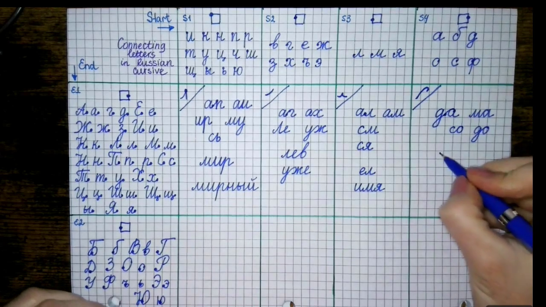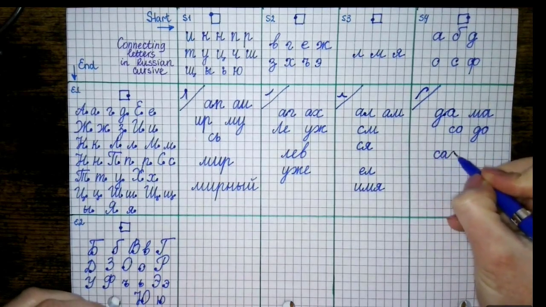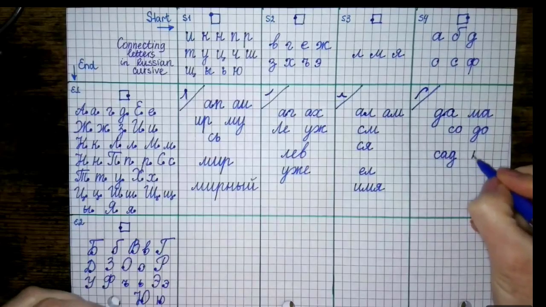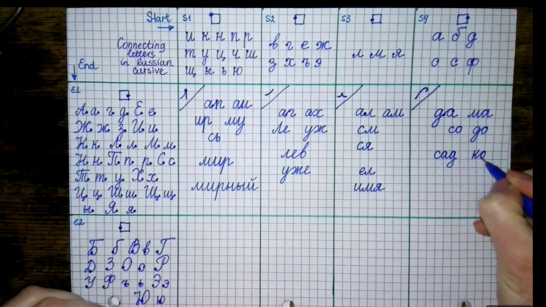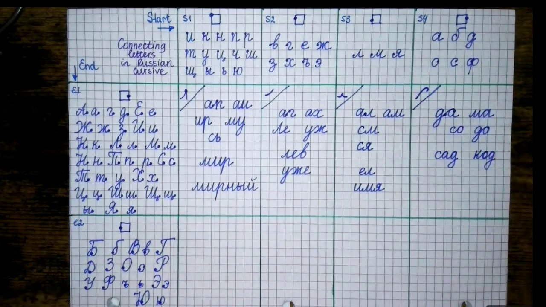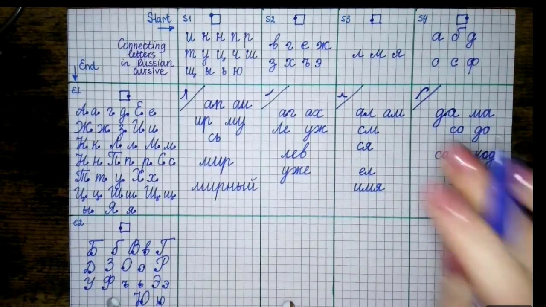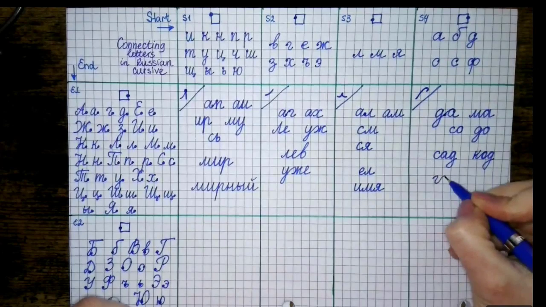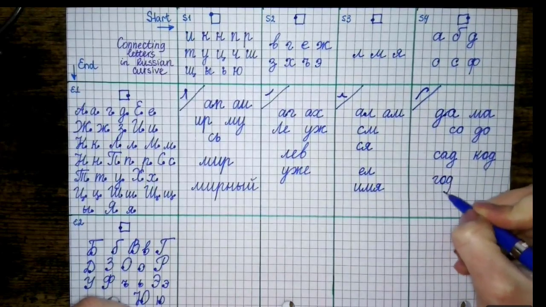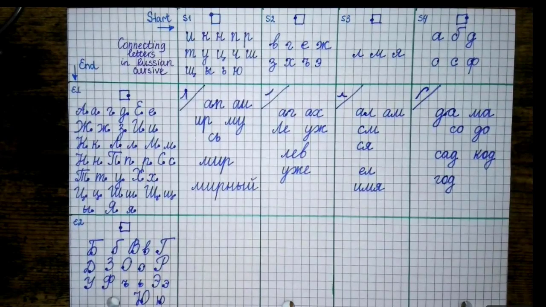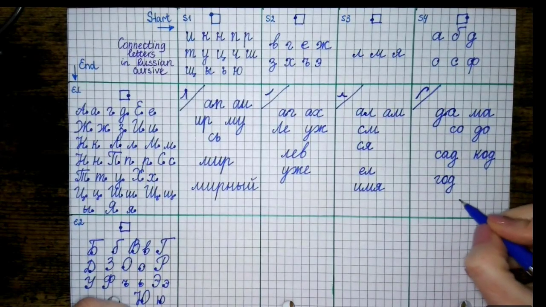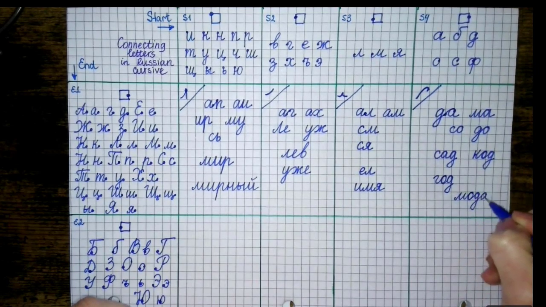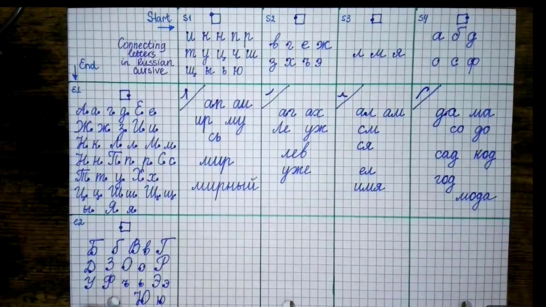Okay, let's try some words. Try the word сад, which means garden. And let's try код, which means code, like the code that you'd enter, bim, bim, bim, bim, 534. Then the word год will fall in the same category. And let's do one more: мода, which means fashion. And год means year, and мода means fashion.